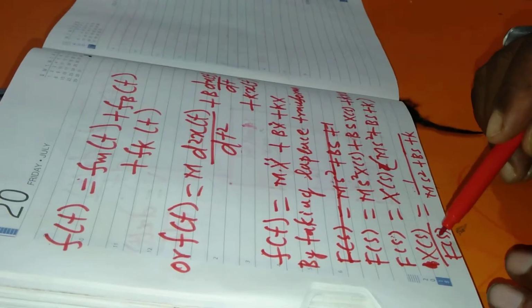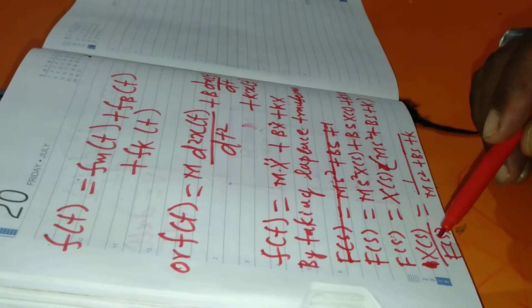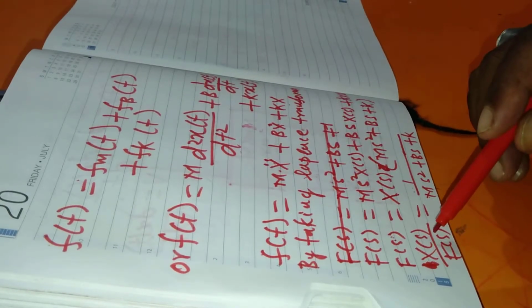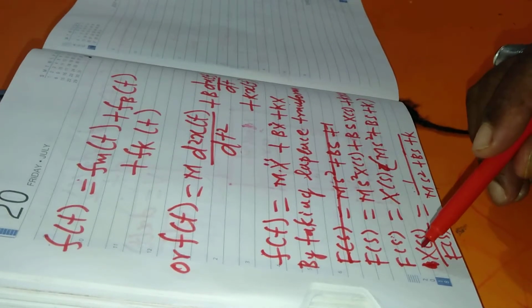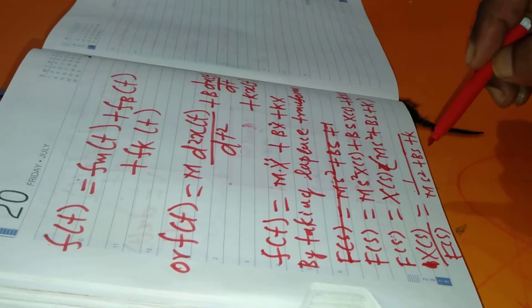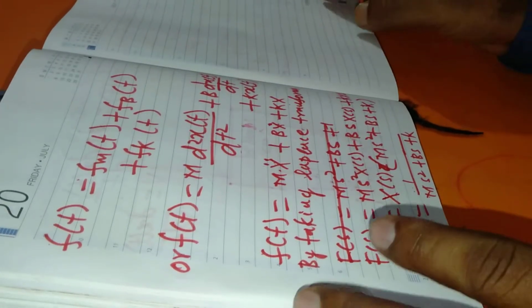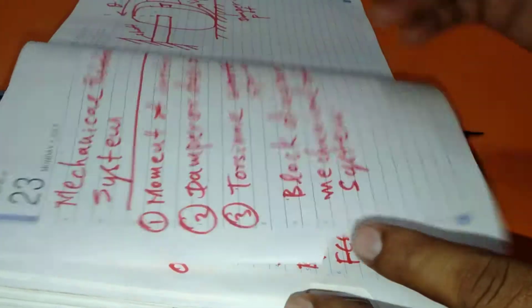The transfer function, that is output, is X(s), the displacement in frequency domain, and the input is the force applied F(s). So X(s)/F(s) is equal to 1 by ms square plus bs plus k, which is the transfer function of mechanical translational system.